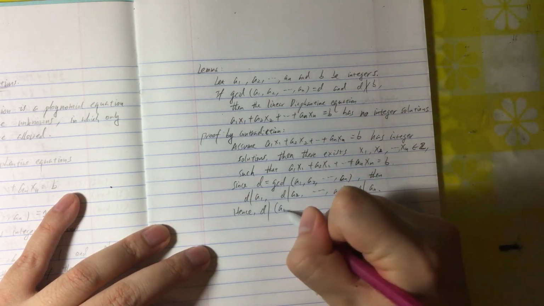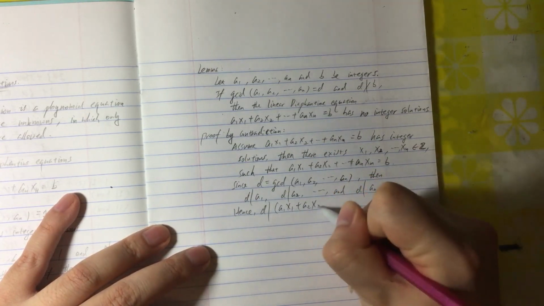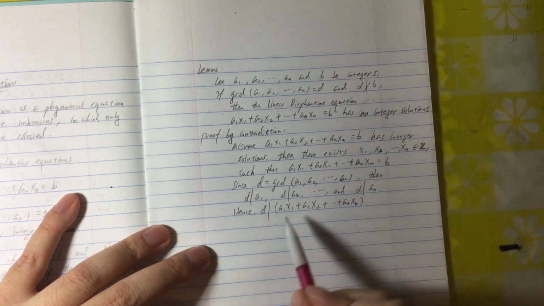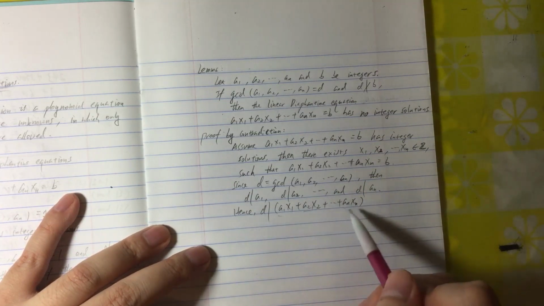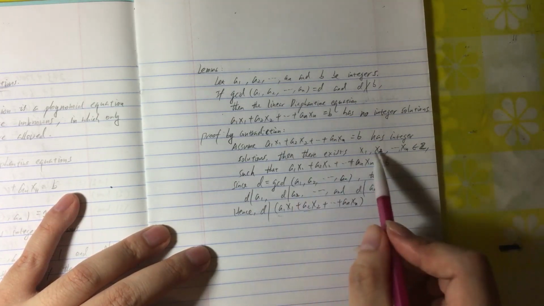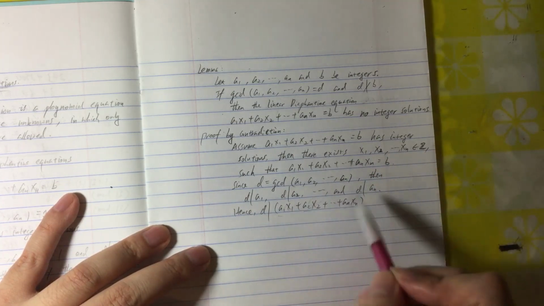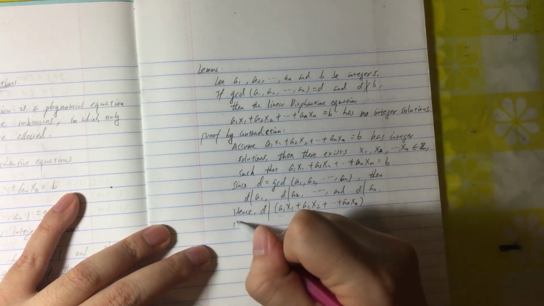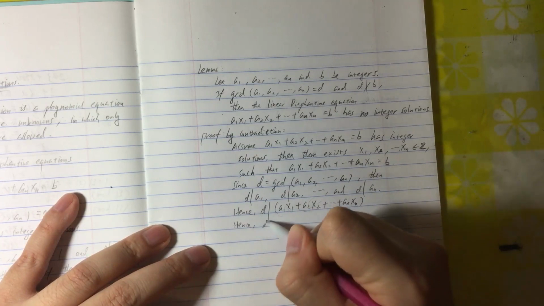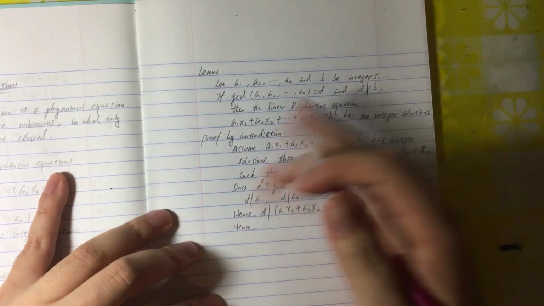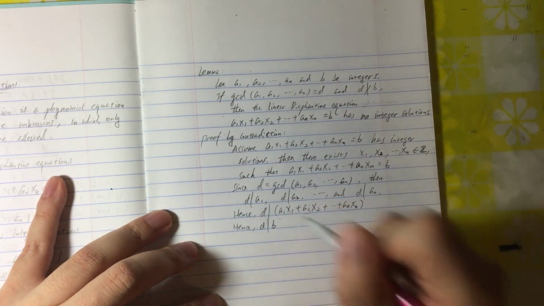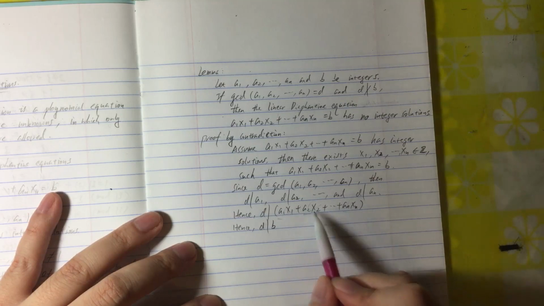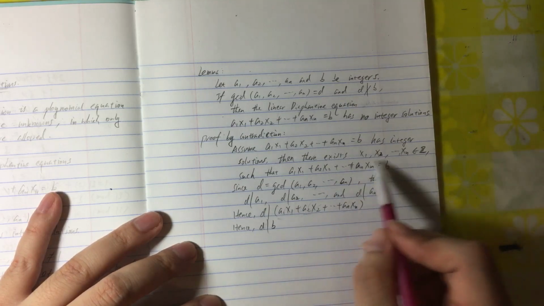That means D divides a1s1 plus a2s2 plus ansn. That's a linear combination of a1, a2, an with integer coefficients, because s1, s2, sn are integers. Hence, D divides B, because this number a1s1 plus a2s2 plus ansn is equal to B.